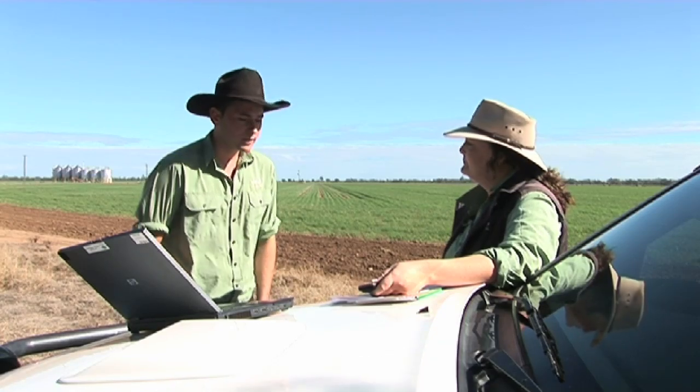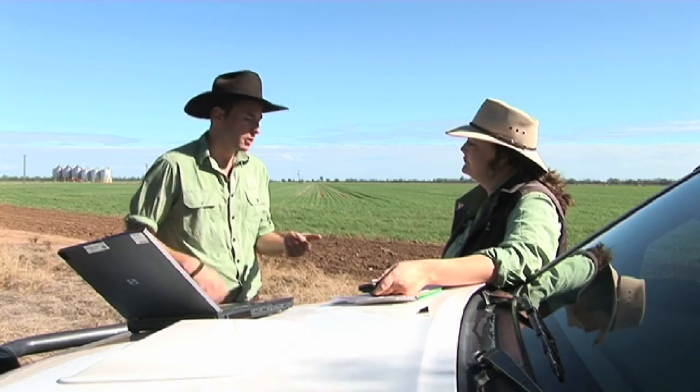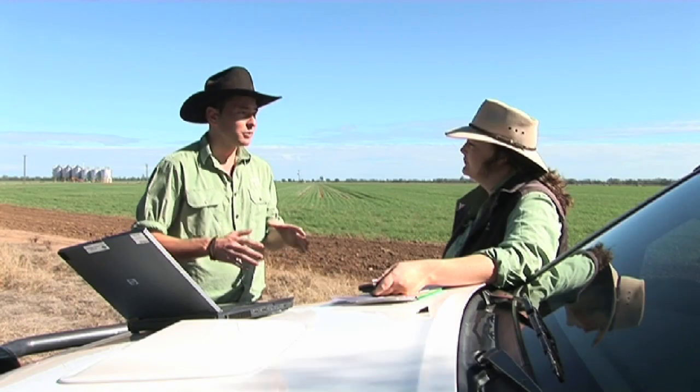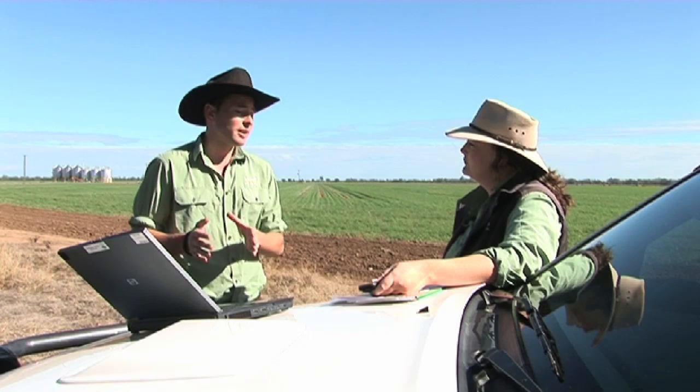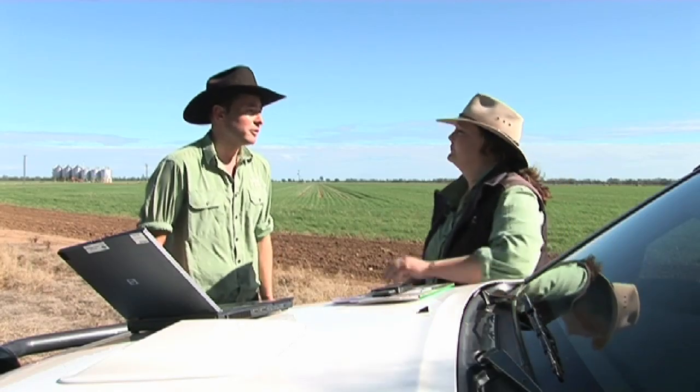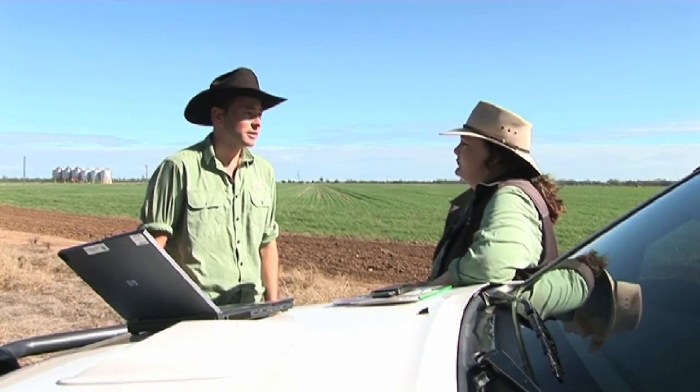Yeah, these new tools that we're using, a combination of the soil tests and the plant tissue analysis, have really allowed us to move from a reactive type of management to a proactive type of management, where we can be on top of it before things really start to go haywire.